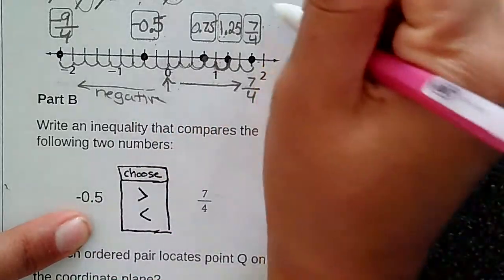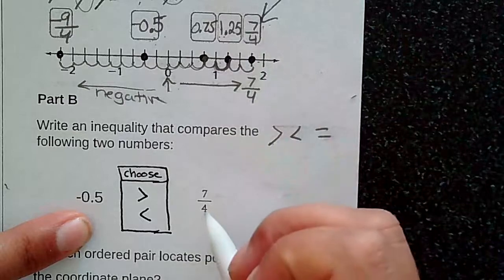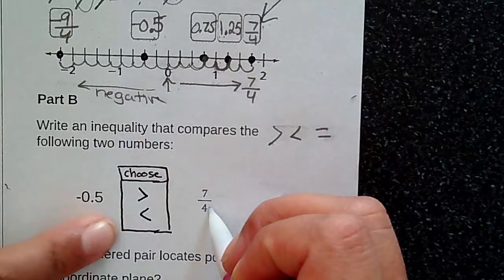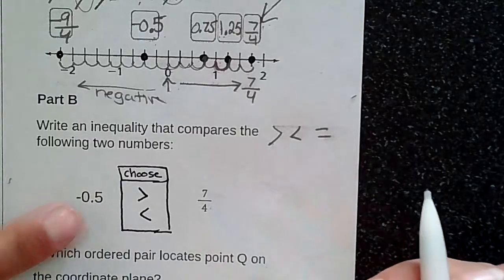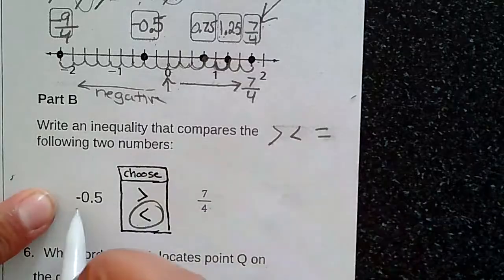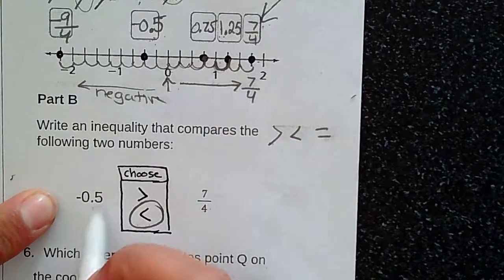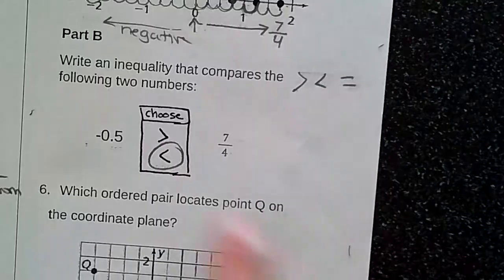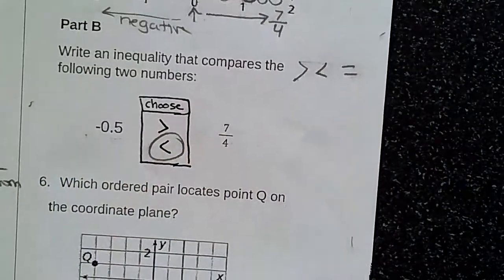So when I look at the number line, 7/4 is greater than negative 5/10. And this one's negative too. So automatically I know that this is going to be less. So negative 5/10 is less than 7/4. Remember, it eats the bigger number.